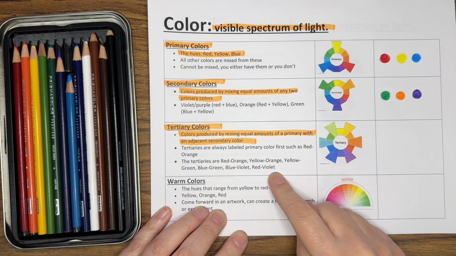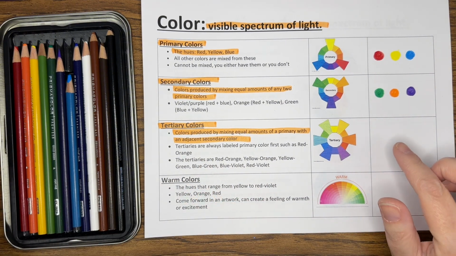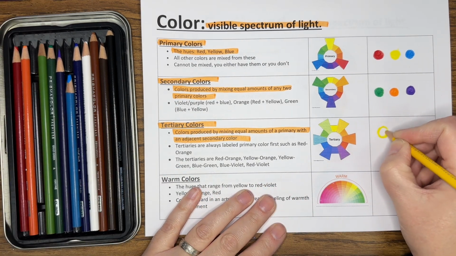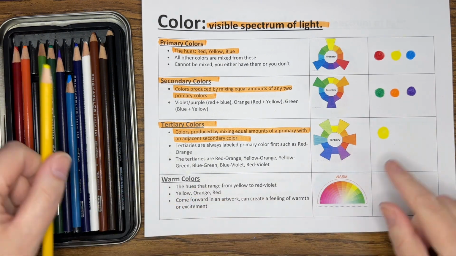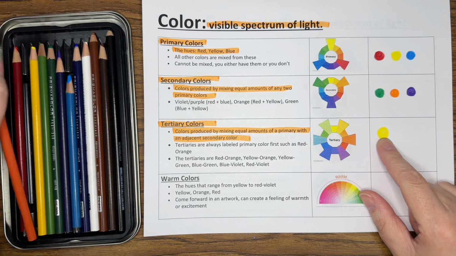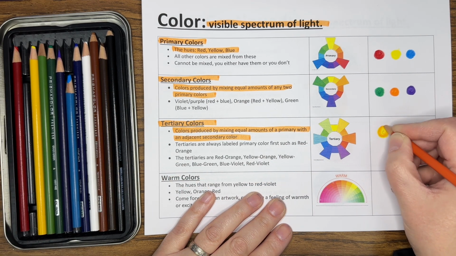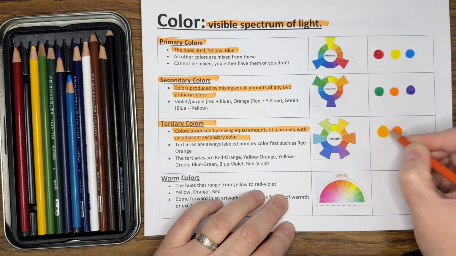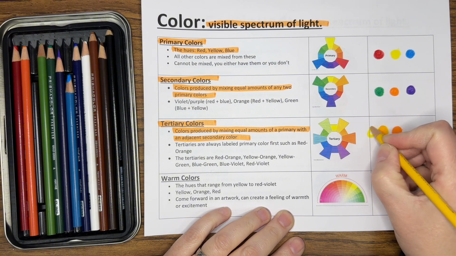So here's a list of the tertiary colors. Now, to actually do a tertiary color over here, you have to mix. If you are going to mix with these Prismacolor pencils, do your lightest color first, and then layer the next color over the top. And I'm going to put the straight colors with no mixing next to it so you can really see the difference.